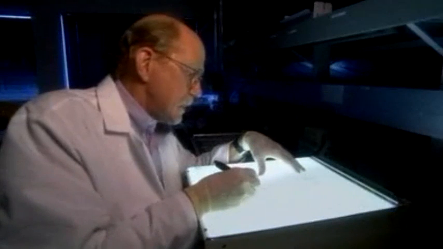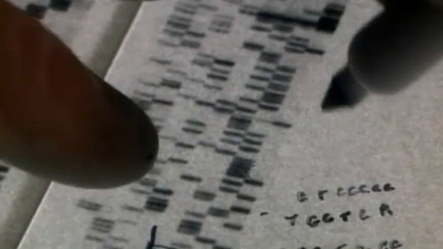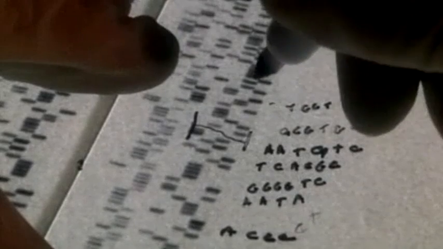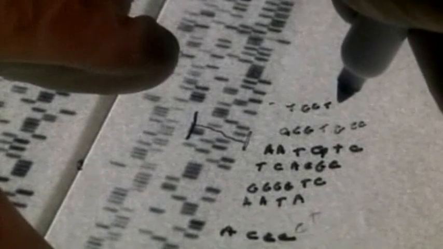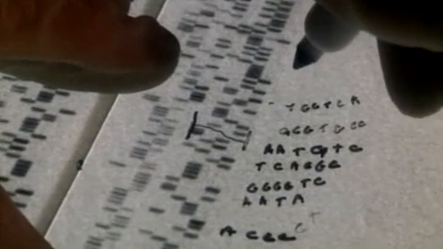We asked Dr. Robert Waterston, a pioneer in mapping DNA, to show us the way it used to be done. The original ladders for DNA sequence, we actually read by putting a little letter next to the band that we were calling and then writing those down on a piece of paper or into the computer after that. It's horrendous.